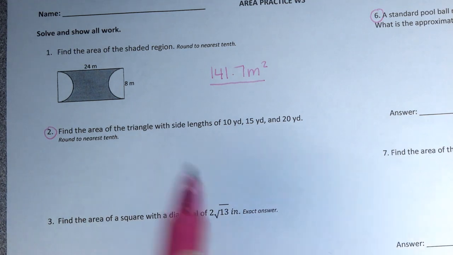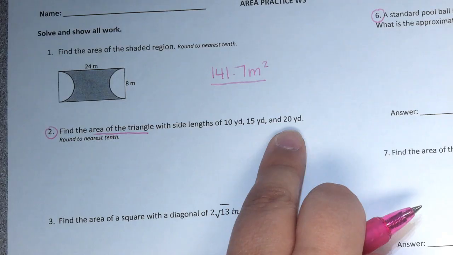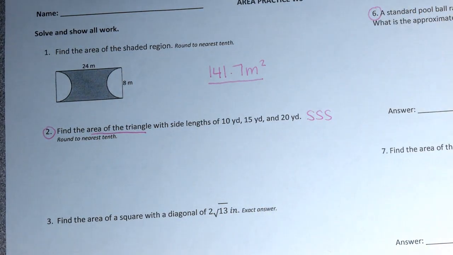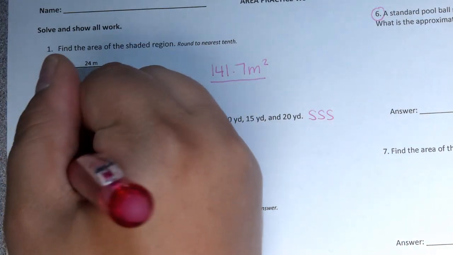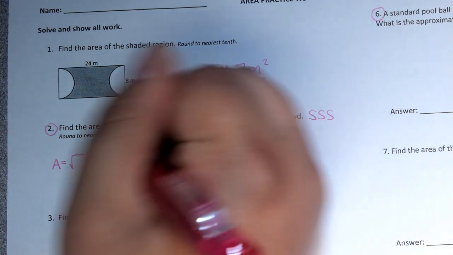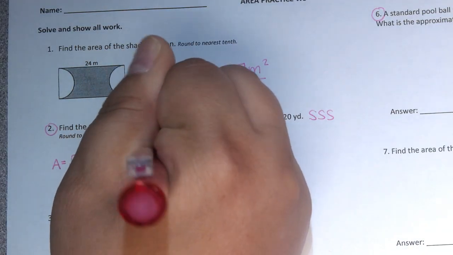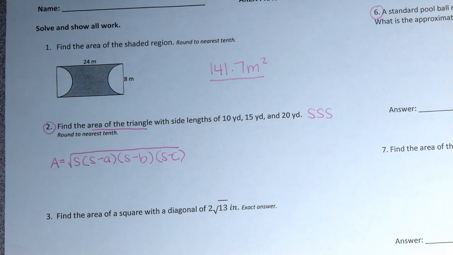For number 2, find the area of a triangle. What did I give you here? Side, side, side. As a reminder, when you have side, side, side, the formula you're going to use is Heron's formula. S times S minus A times S minus B times S minus C. How do you find S?